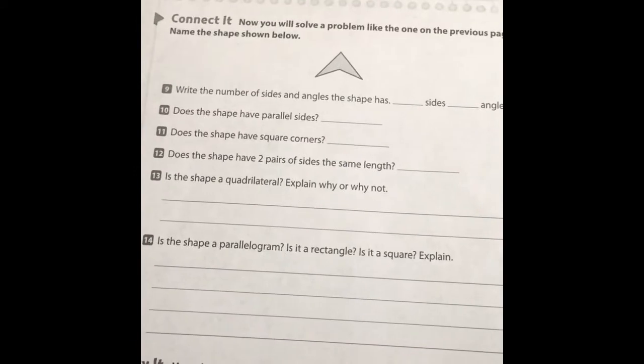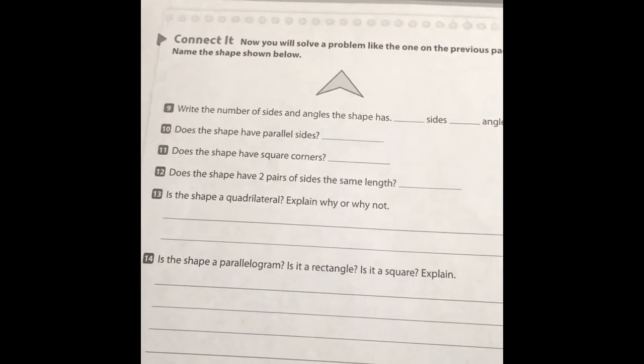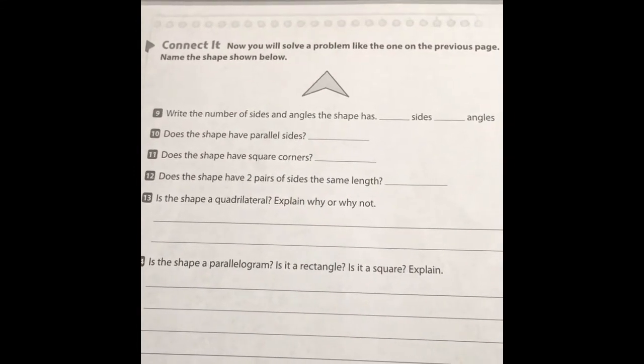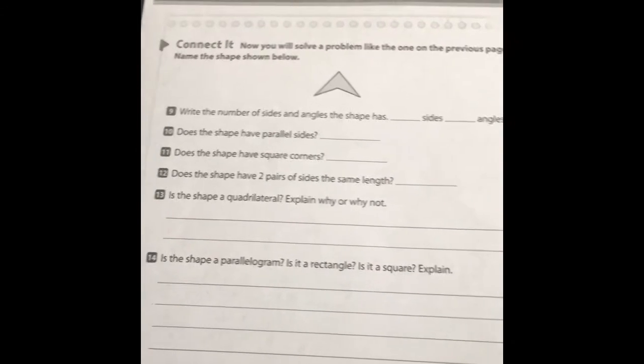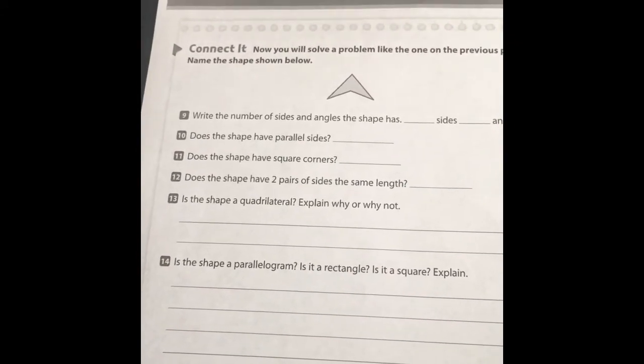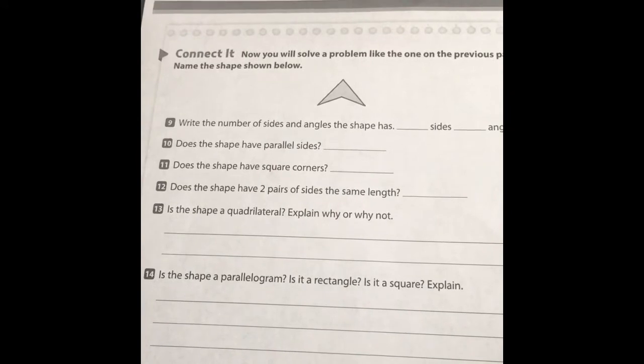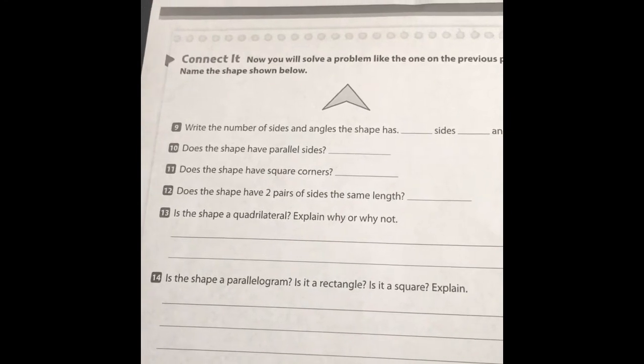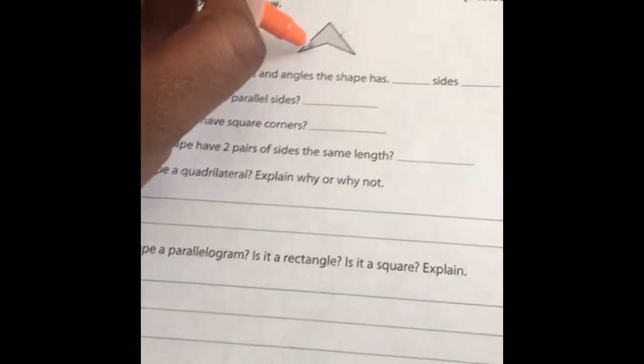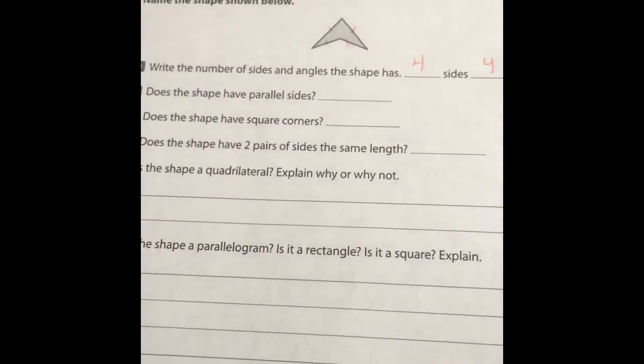All right, y'all, I'm just going to stay right here on this floor. Let's answer the next questions. Number 2 says we're going to solve some problems like the one on the previous page. Name the shape shown below. The first question says, write the number of sides and angles that it has. When I count the sides, 1, 2, 3, 4, 4 sides, I know it has 4 angles.